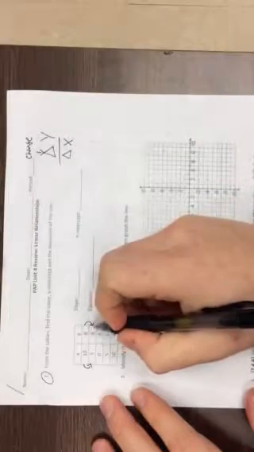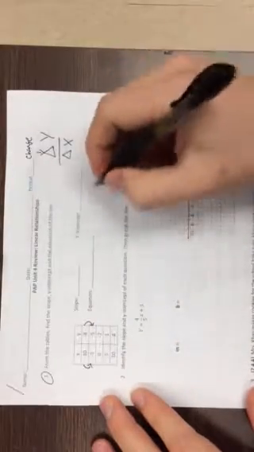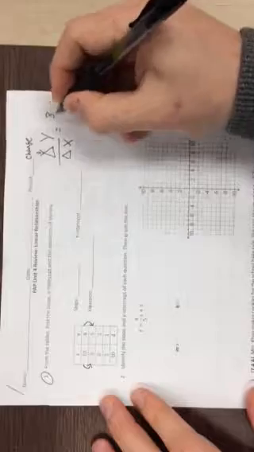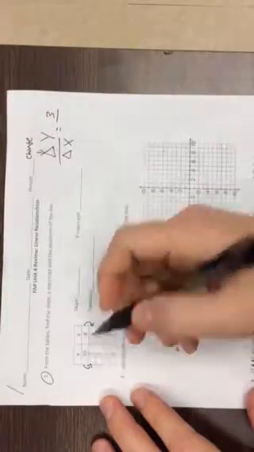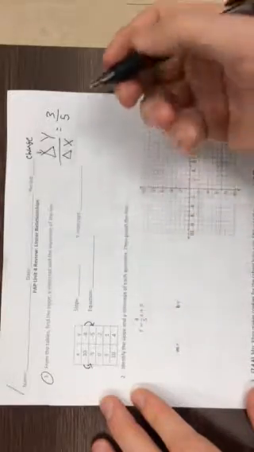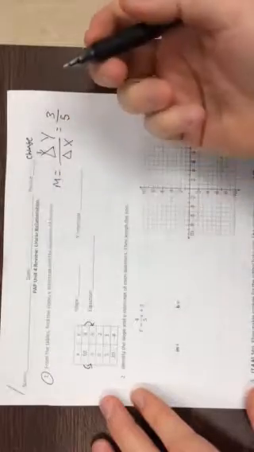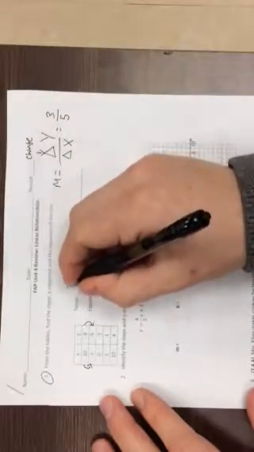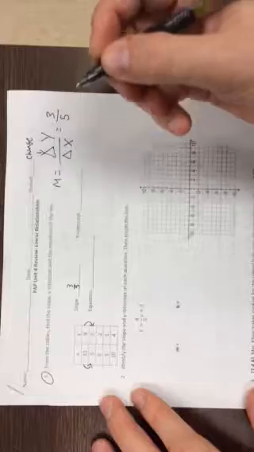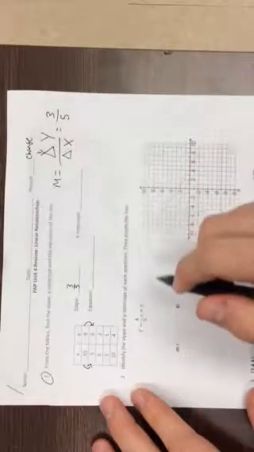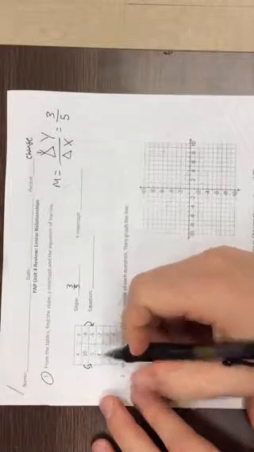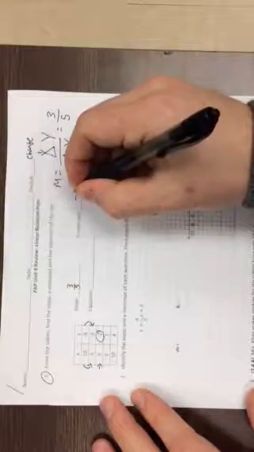So y goes from -8 to -5, so that would be 3. And x changes from -10 to -5, that would be 5. So that's our slope, okay? We just found the slope, which remember is the steepness of the line. So our slope is 3/5. Our y-intercept is wherever x is 0 on this table. So we look down the table and see where x is 0, it's right here. So this is our y-intercept.